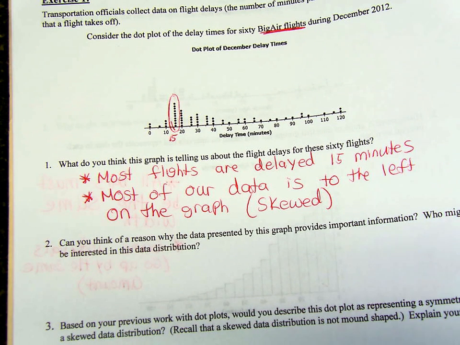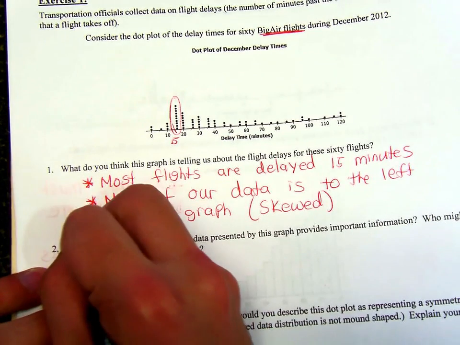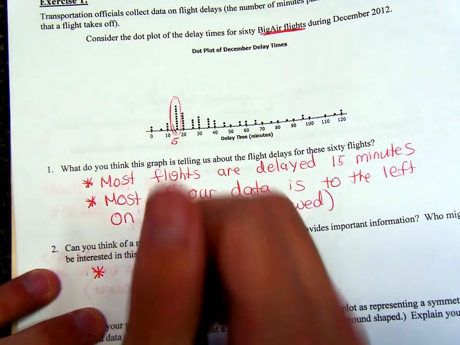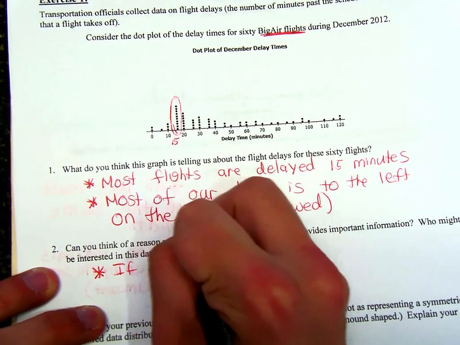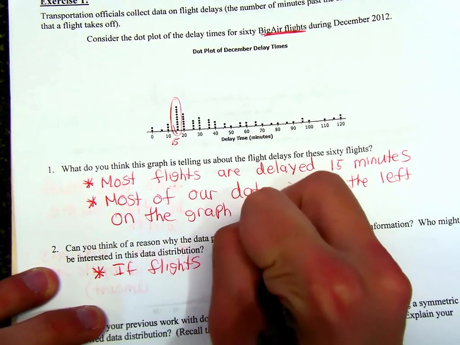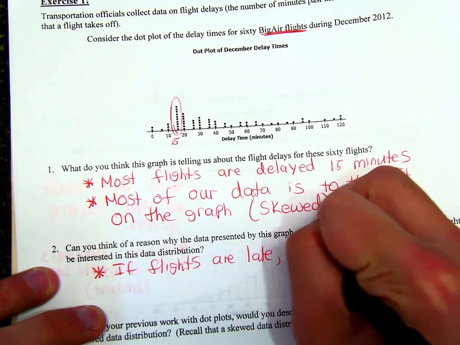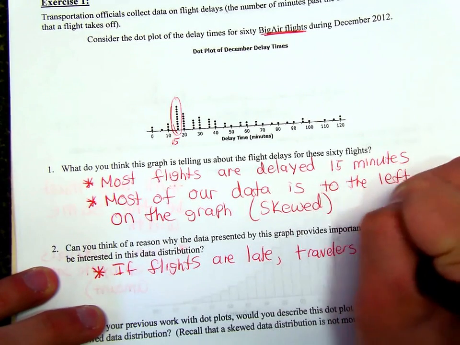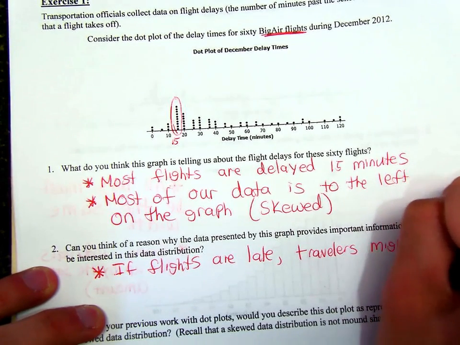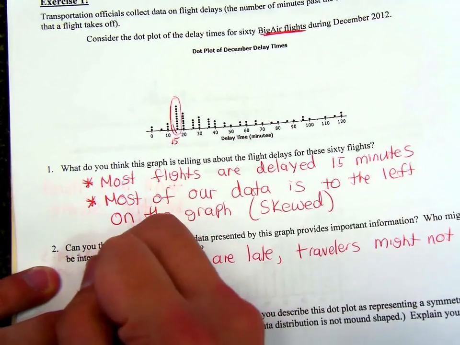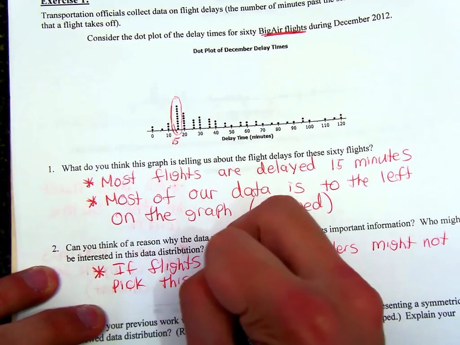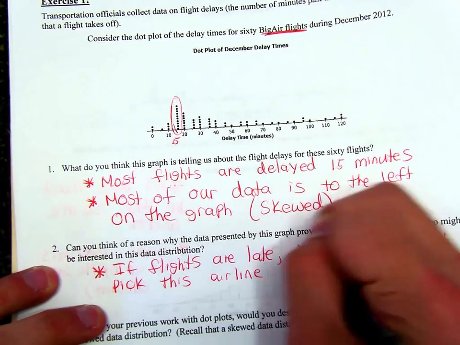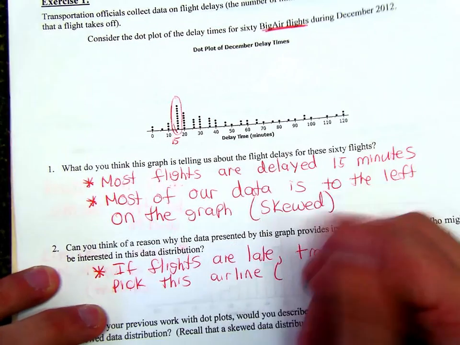So that could be one reason why this information is important. Let's write that down. We could say if flights are late, travelers might not pick this airline. And the airline that it was is Big Air.